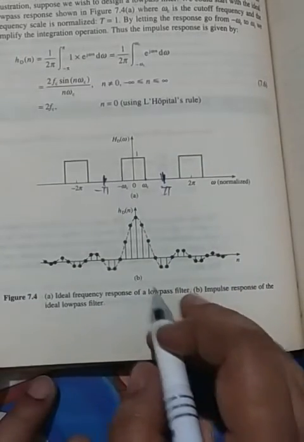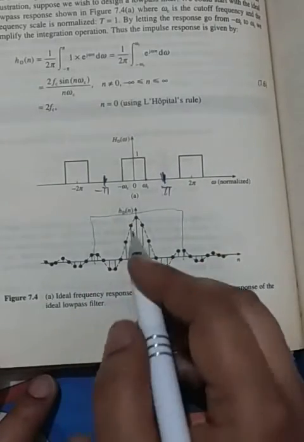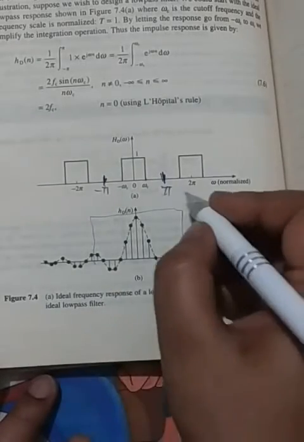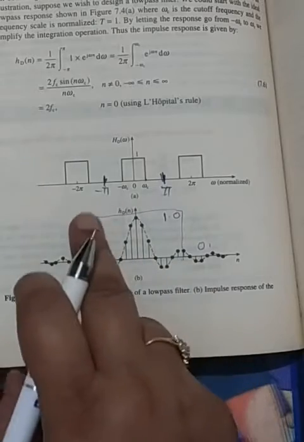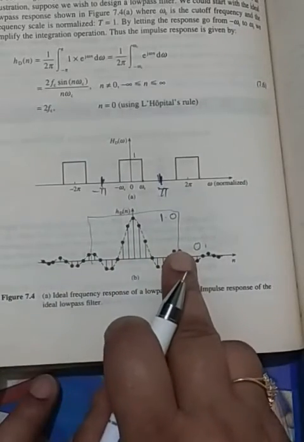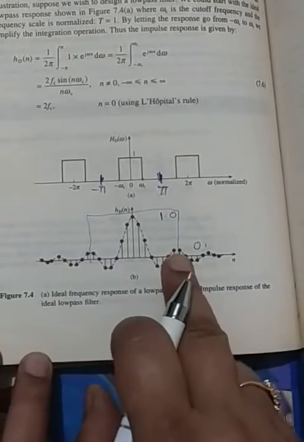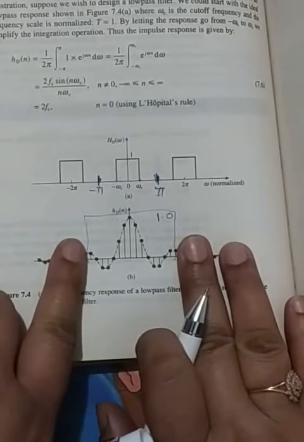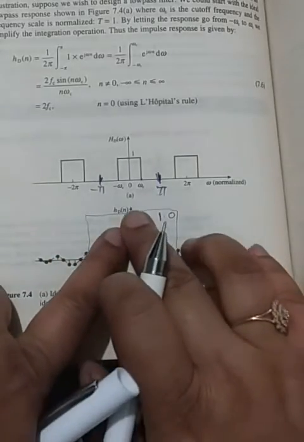So how can you find a finite number of coefficients? You will pass this particular signal through a window, and the magnitude of this window is 1, and outside it the magnitude is 0. So when you pass this signal through a window to make the impulse response of finite length, the rest of the values, because they are multiplied by 0, become 0. So the response will be of this particular shape.